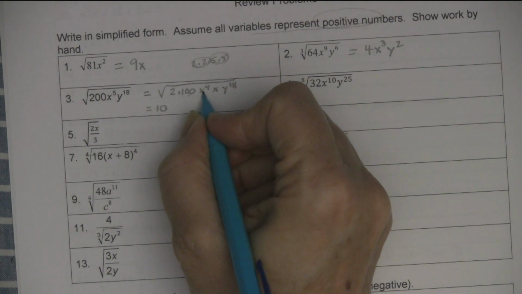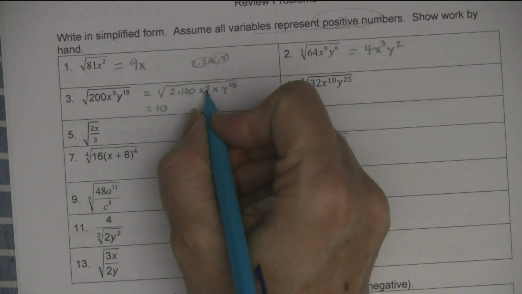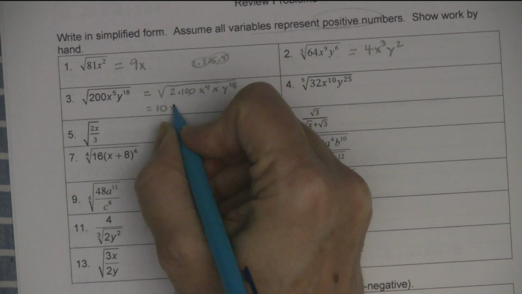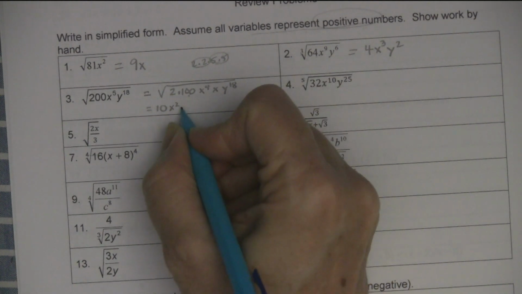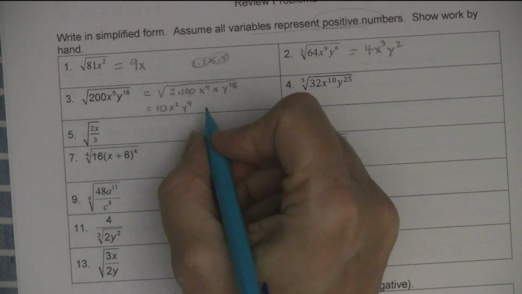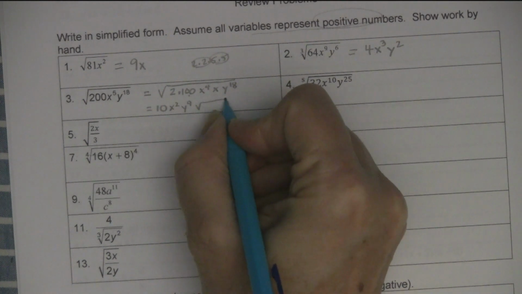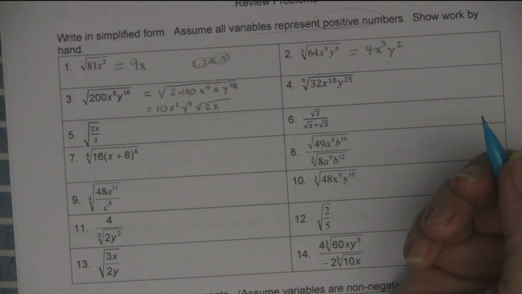If you wrote them all out and circle them in groups of 2, you're going to get 2 x's out, so x to the second. And you're going to get, writing them all out and circling groups of 2, 9 y's, right? 18 divided by 2 is 9. Still stuck underneath the square root is a 2 and an x. And so there's our answer there.